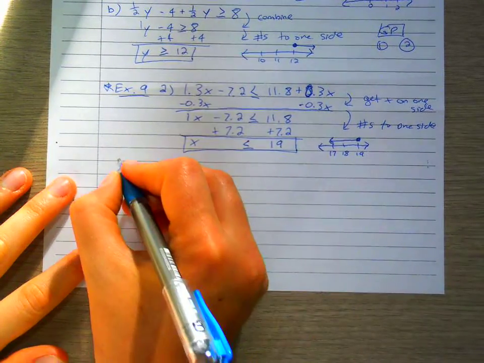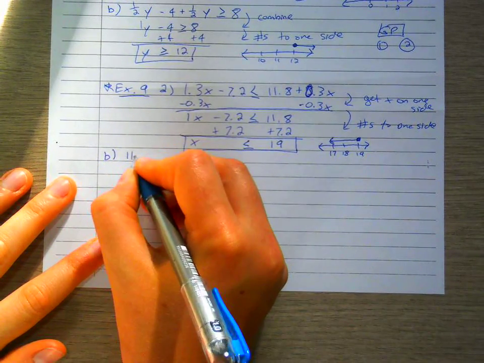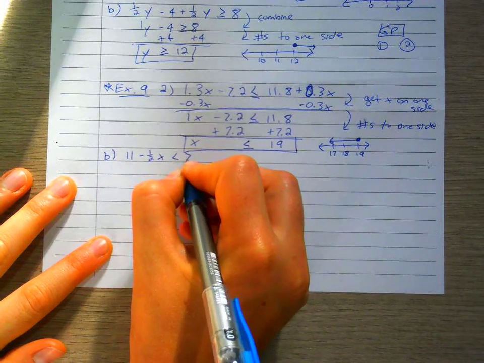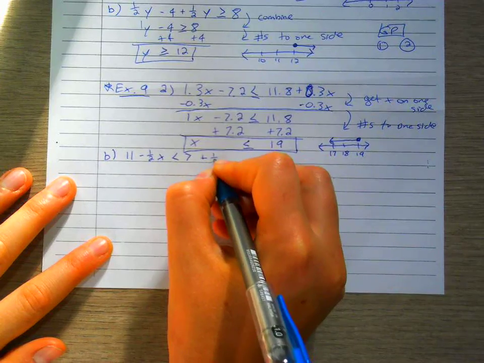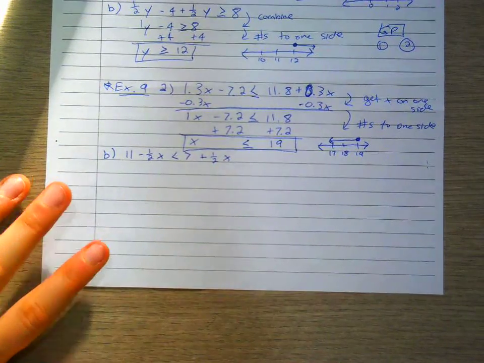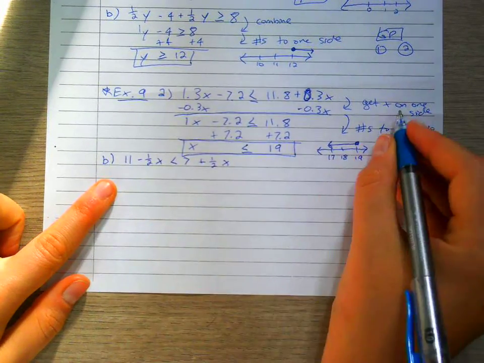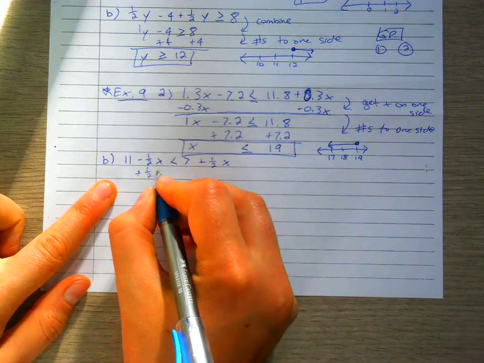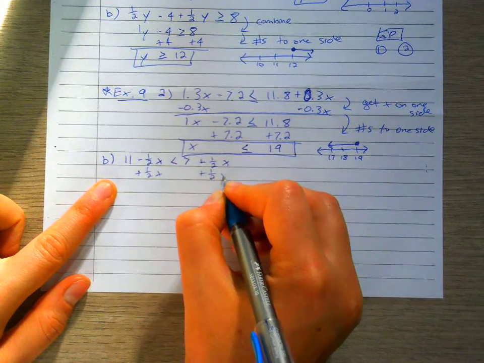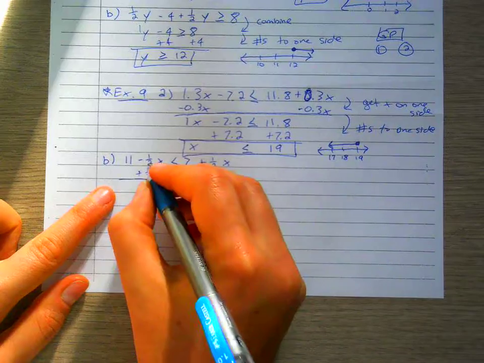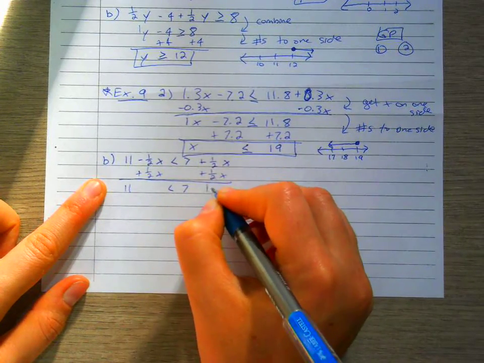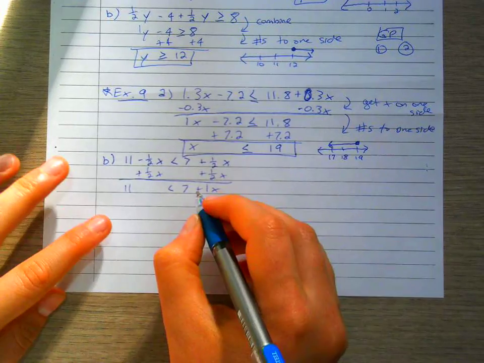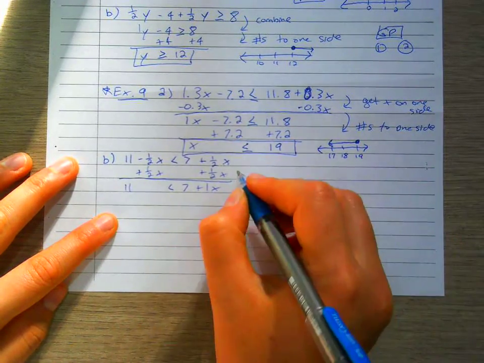Let's try another one. 11 minus x less than 7 plus 1/2 x. So first, let's add x here, add x here, and that gives 11 is less than 7 plus 1x. Then let's get the numbers to one side.